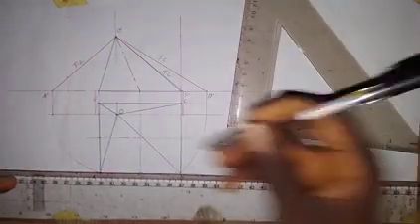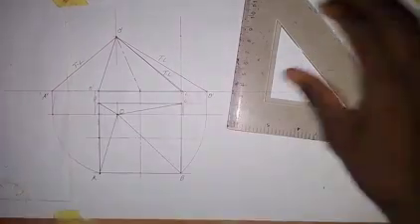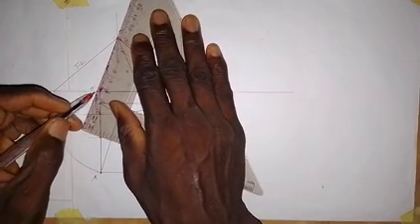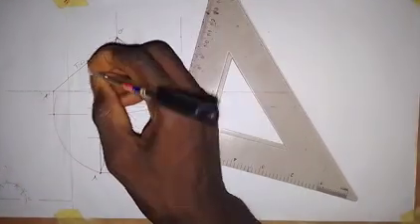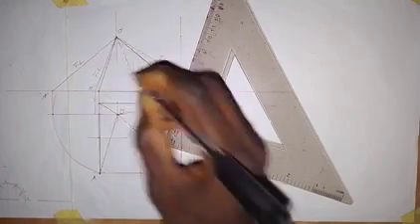So this point is point D prime here, and if I join D prime together with O prime, that will give me the true length of OD. So this is how to find the true length in this case.